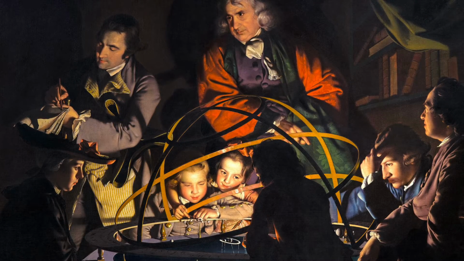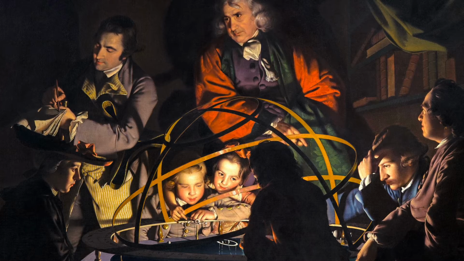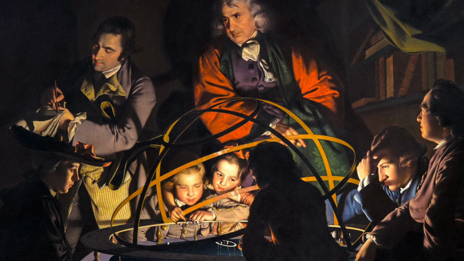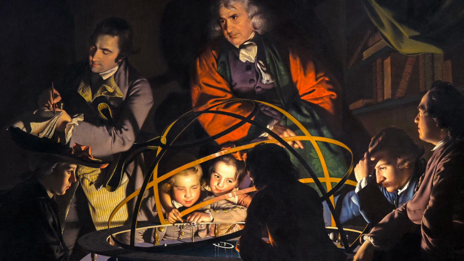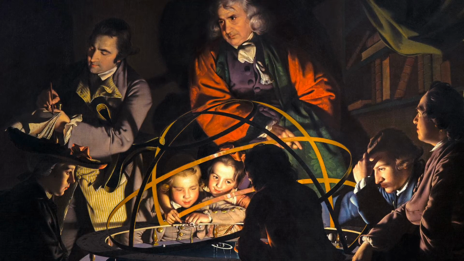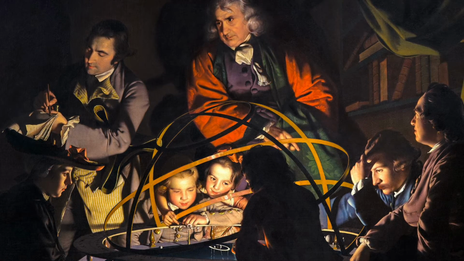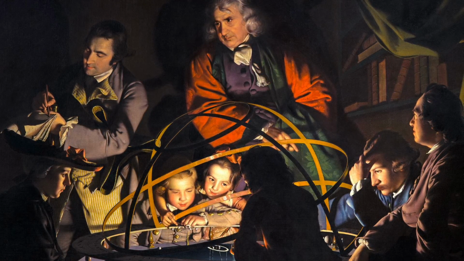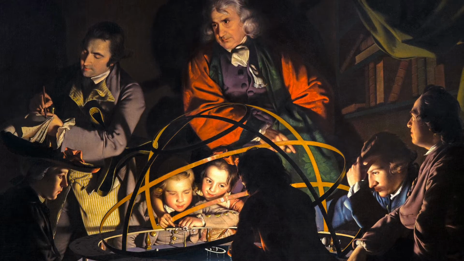As said before, Joseph took an interest in science in his free time, and this painting specifically is known as A Philosopher Giving a Lecture on the Orrery. You can really tell from this painting that he focuses on the light source, as the light is coming from the very center. And as you can see, there are two children right on the left side, and the light source is hitting directly onto their faces.